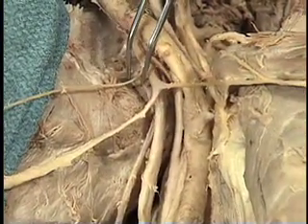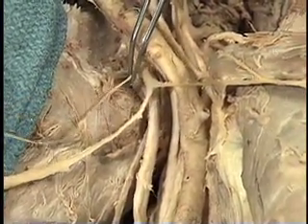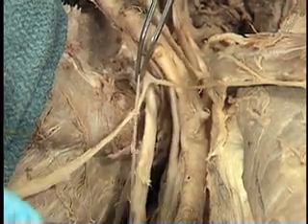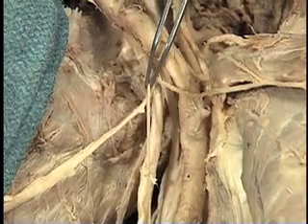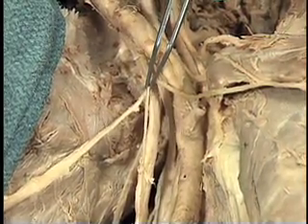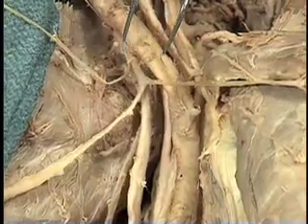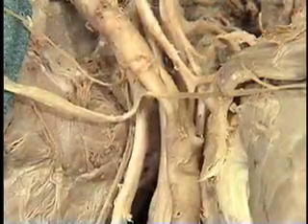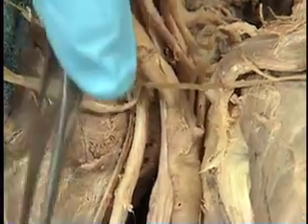Just distal to the medial pectoral nerve are two cutaneous nerves. The first is called the medial cutaneous nerve of the arm. It provides sensory innervation to the skin on the medial side of the arm. The second is a longer nerve called the medial cutaneous nerve of the forearm. The most distal nerve branch from the medial cord is the ulnar nerve.